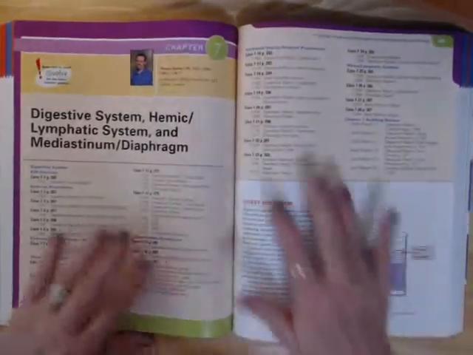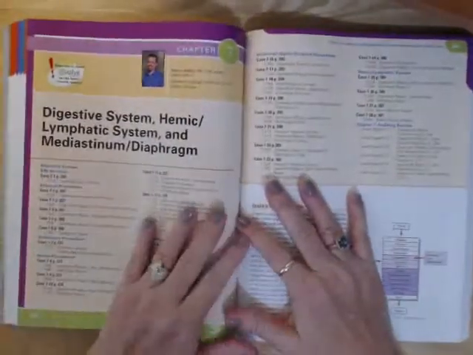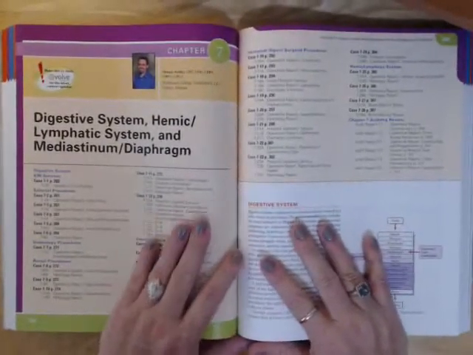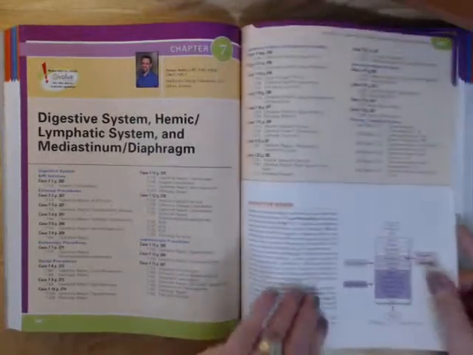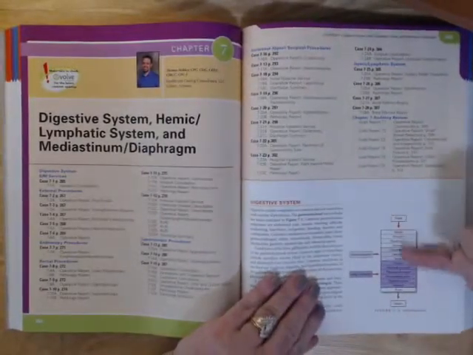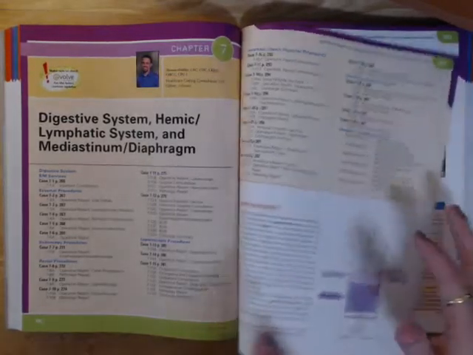Okay, here we go. This is the 2016 Next Step, Chapter 7, Digestive. Starts out with a little wordy stuff. This is kind of the flow of the digestive system from top to bottom.